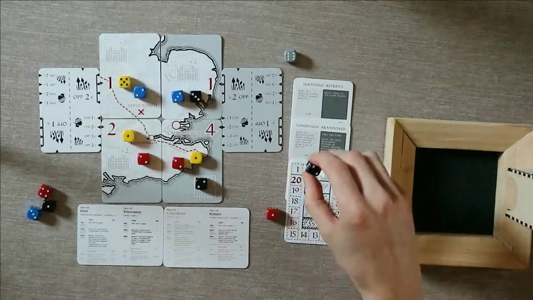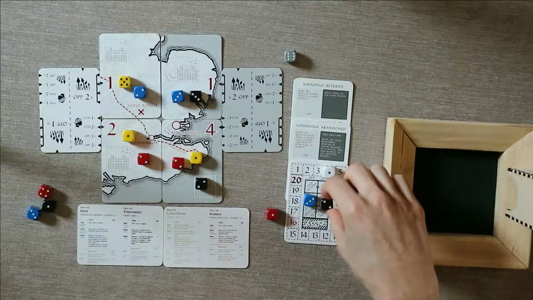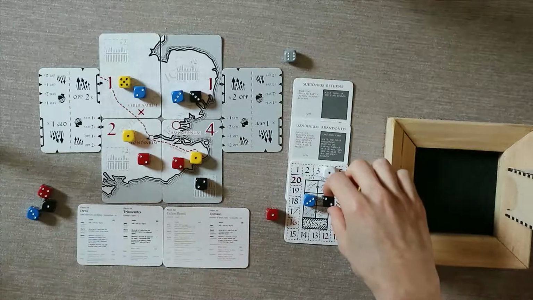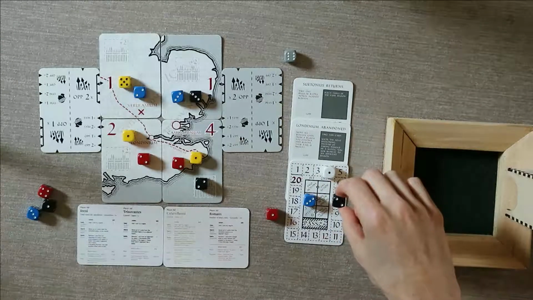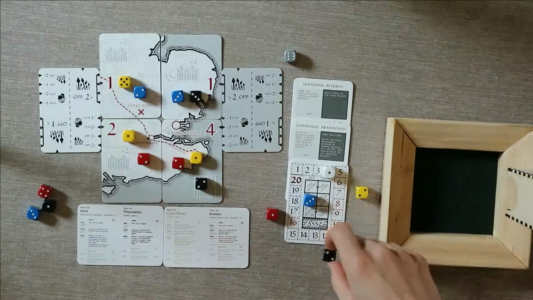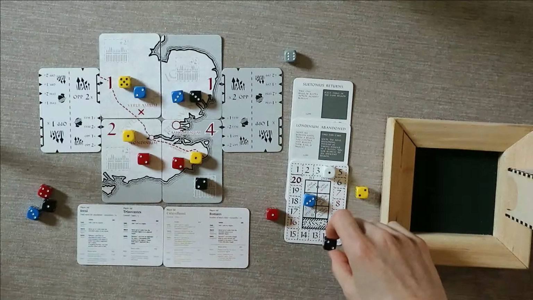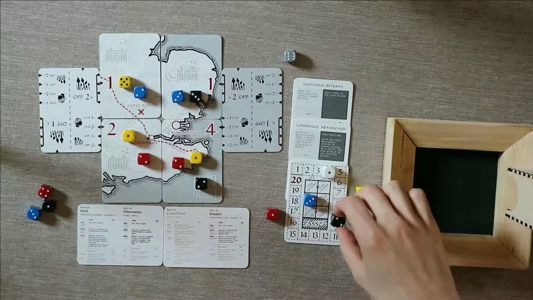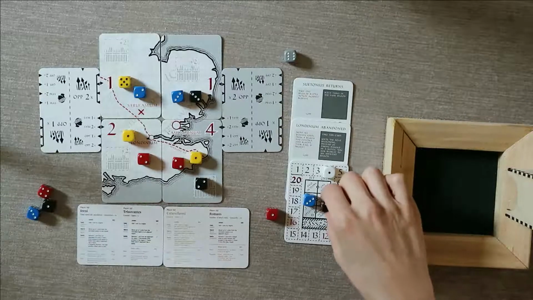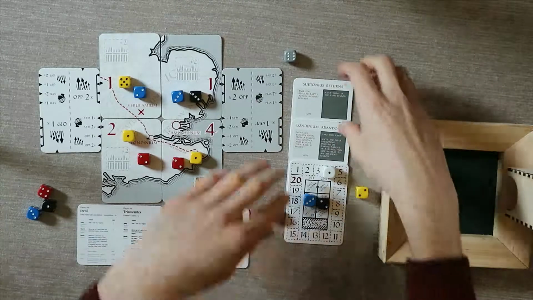And the Trinovantes are second eligible, so they can either take a special action, a single action, or they can pass. So if they did pass, they would be guaranteed to go in first next time, but it would allow the Romans to take an action as well. So I think they might take the special action, and they're going to rally twice in the same region.